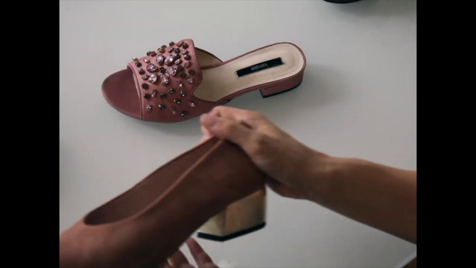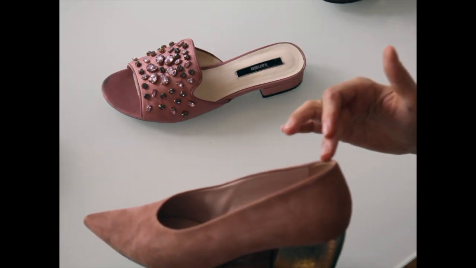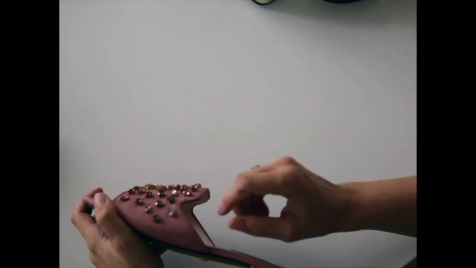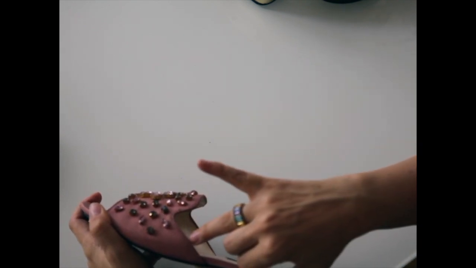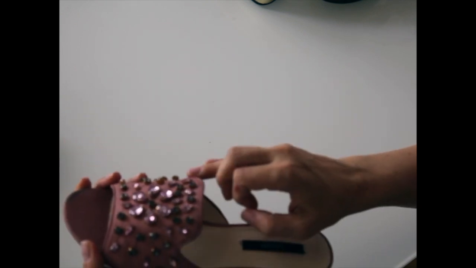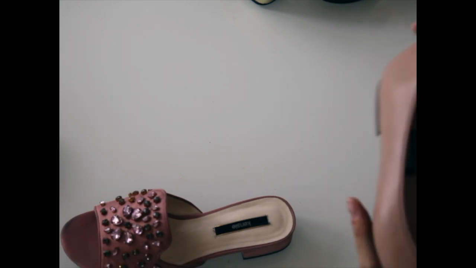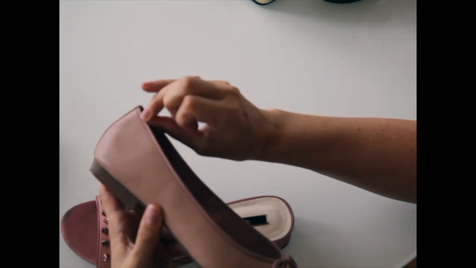And then this is called the top line here. This right here, it's like a little tube. I don't know if you can see it very well, but it's like a little tube that goes around the edge, and it's in the same material as the upper. This is called piping. And then on the shoe that I sketched in the flat shoe tutorial, this is called binding. So this is flat.